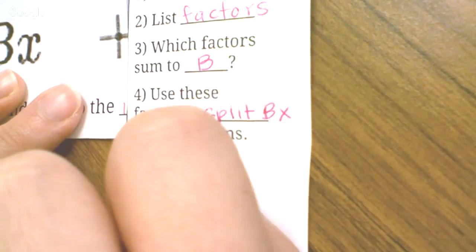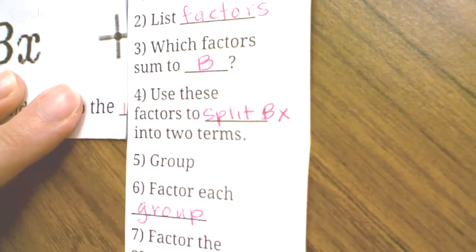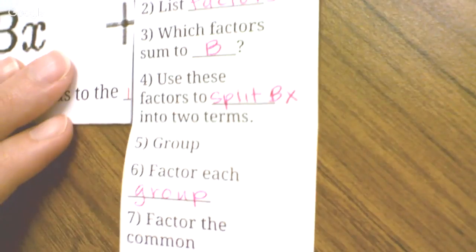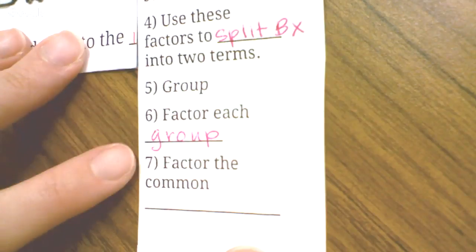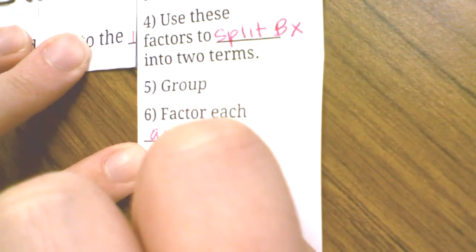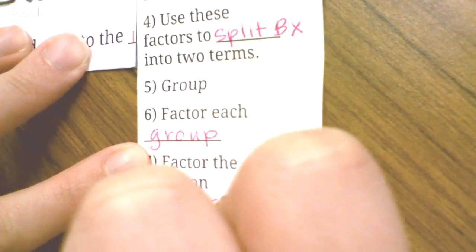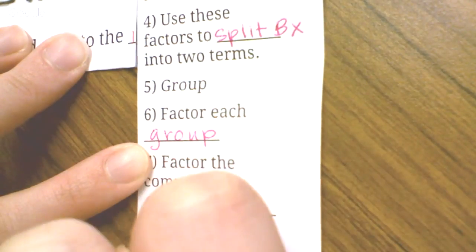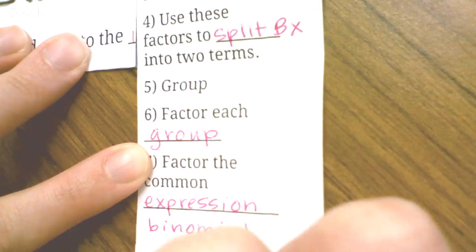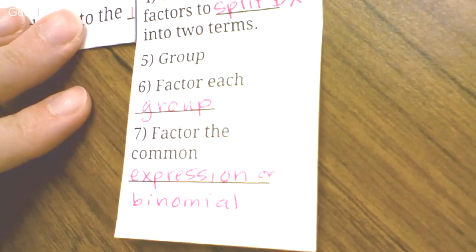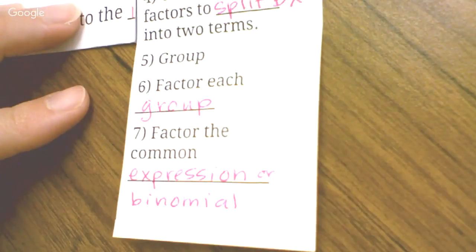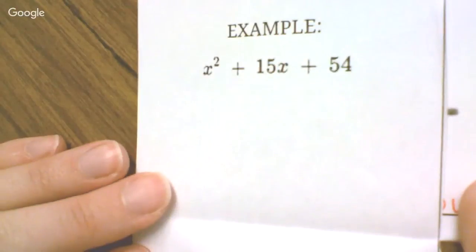Step 6 is we're going to factor each group. And then after we've factored the groups, we should have a common expression, or a common binomial, that you're going to factor out. All right, so those are the steps we're going to take. So let's go under AX. We have an example.